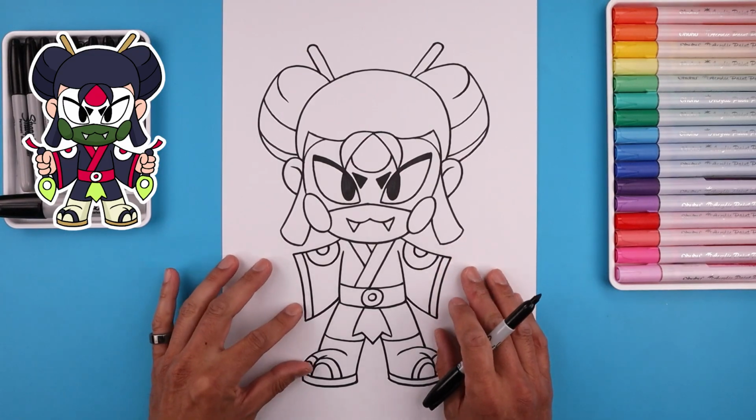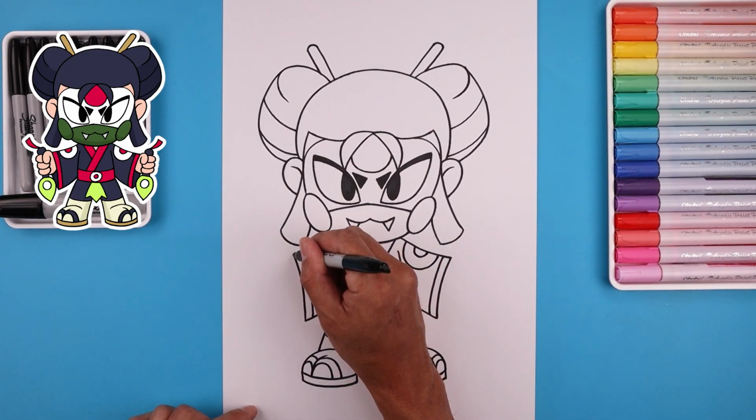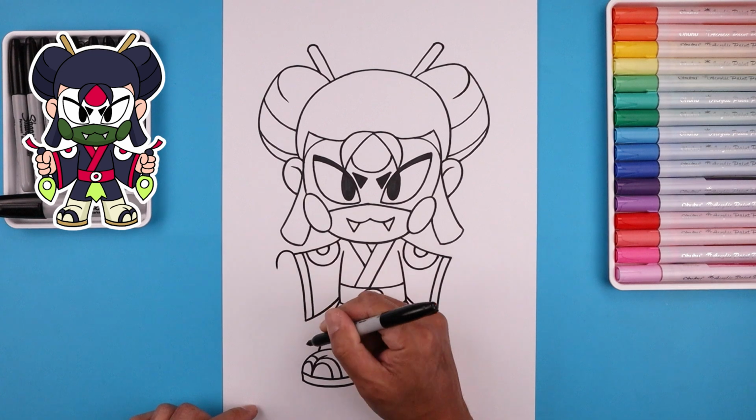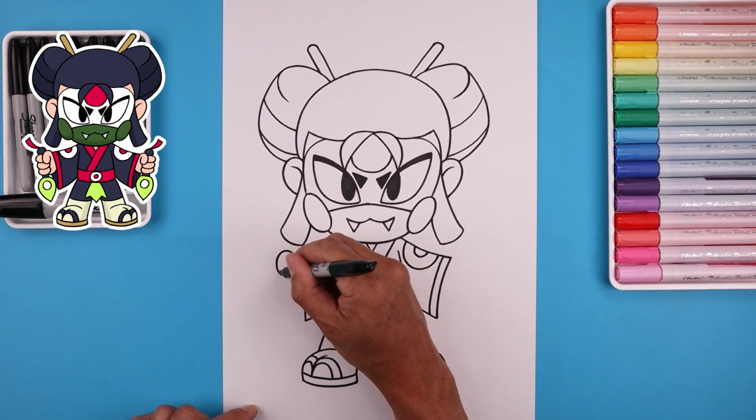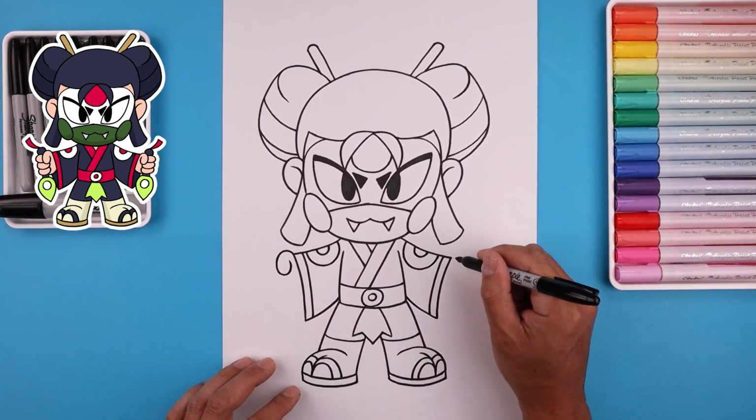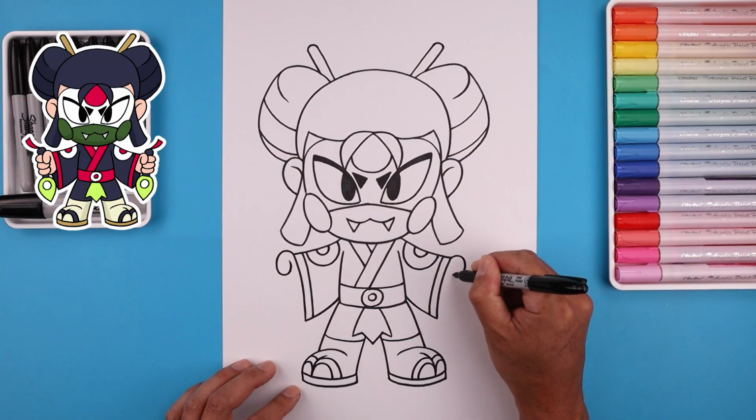Now the character is going to be holding two fans, so let's start with the thumb. From the top of the sleeve, we're going to go up, bend this down, round out the thumb, and then bend that back up. Let's do the exact same thing on the right.